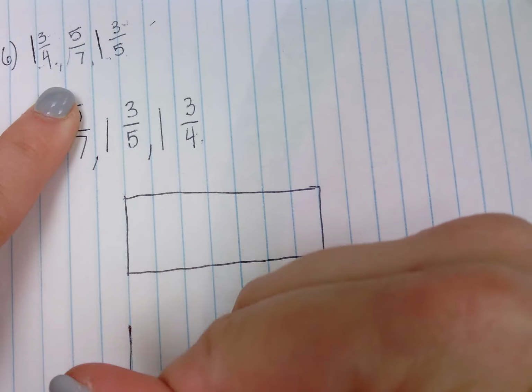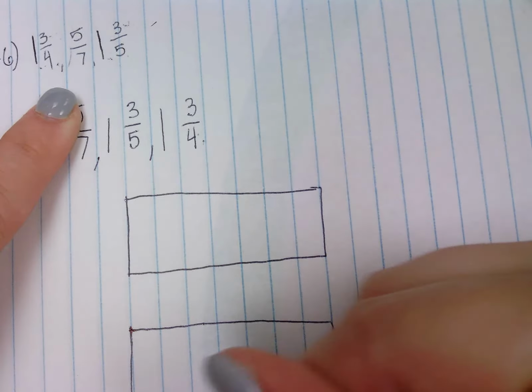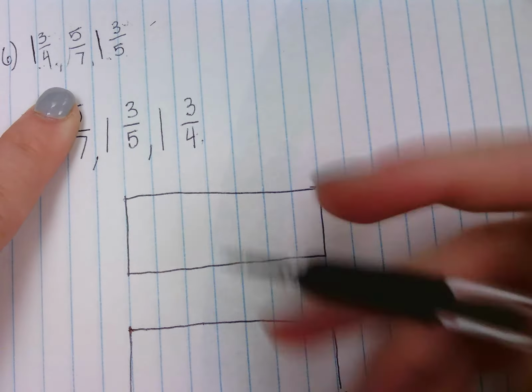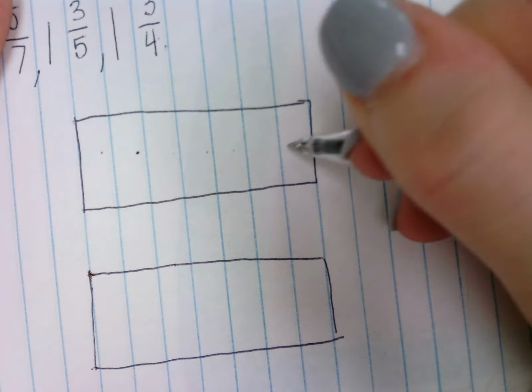This and this are the same length. If I needed to cut this, let's say I need to cut this in 5 pieces. 1, 2, 3, 4, 5. So let's say these are even pieces. I know they're not.